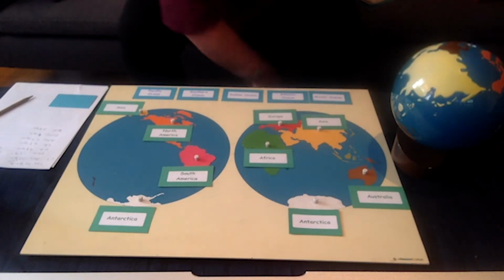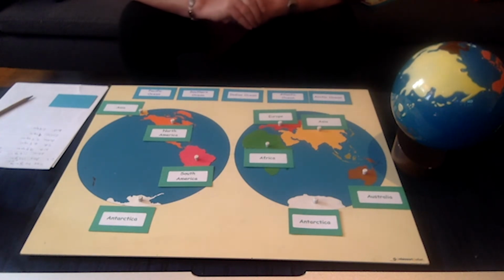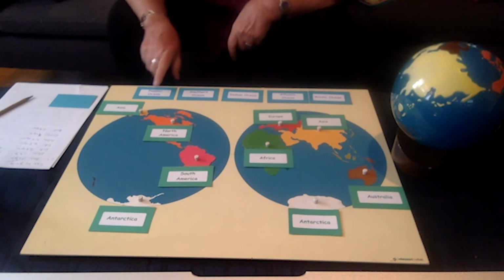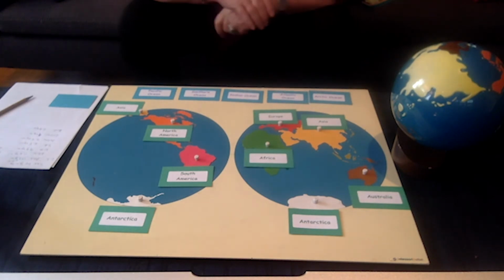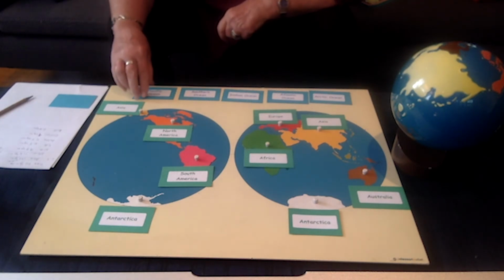So now let's take a look at the oceans. An ocean is a large body of water. And we actually have 1, 2, 3, 4, 5 oceans that are named on our planet. The first one I'm going to look at is the Pacific Ocean.